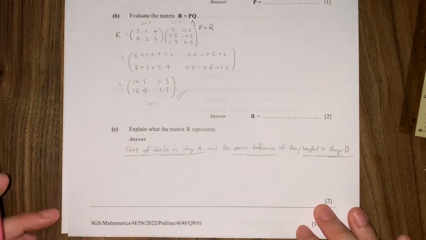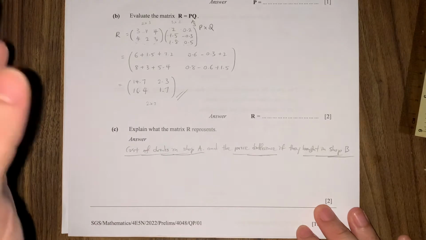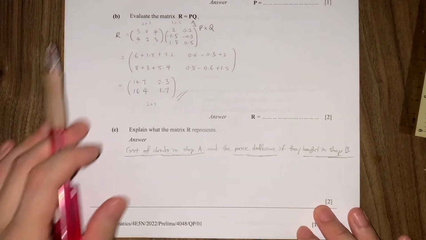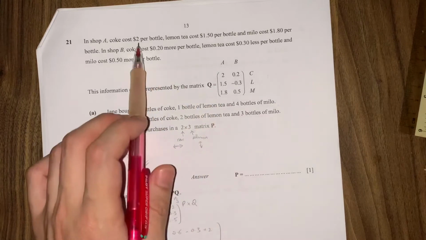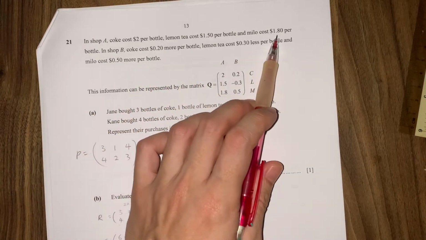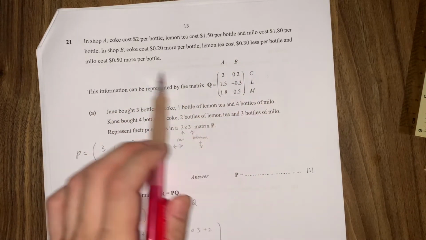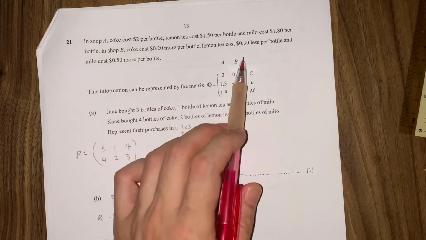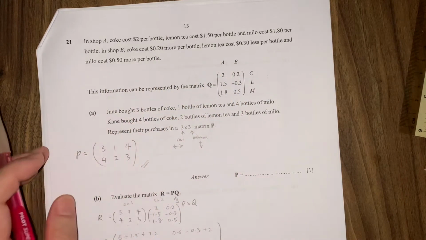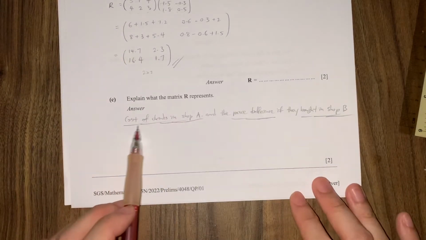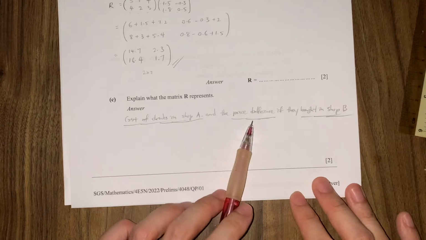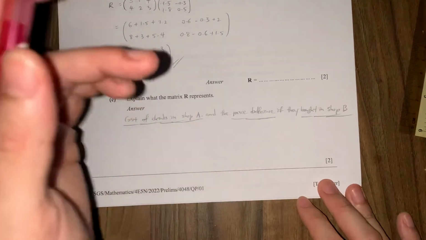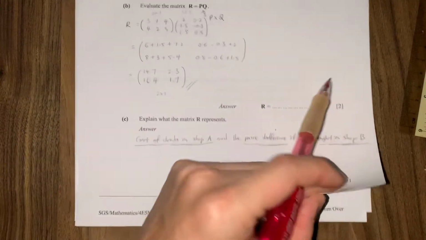After that, they ask you what this matrix means. Now classically, you can just say it's the cost of A and B, but this is not the classic question, right? If you look at this number here, these 3 numbers are the cost of A, but these 3 numbers are how much more or less in shop B. So it's the price difference. That's why the answer is the cost of all the drinks in shop A and the price difference if they had bought it in shop B. This is non-standard. Okay.